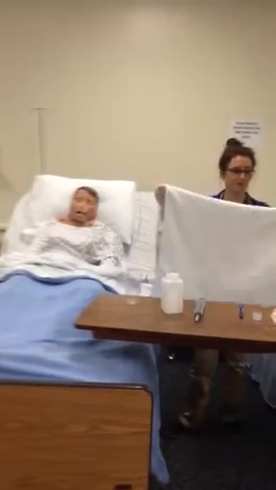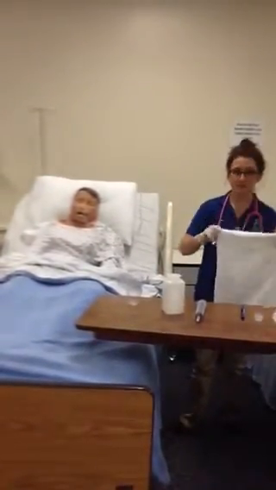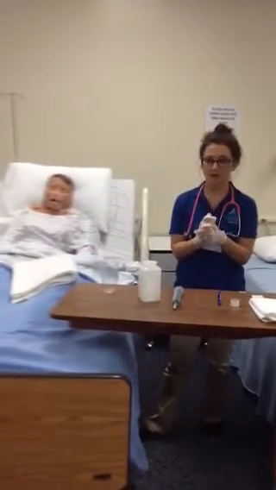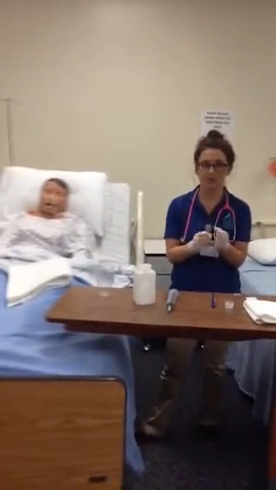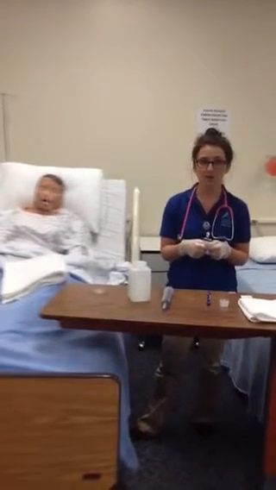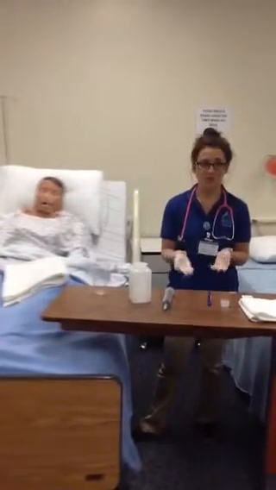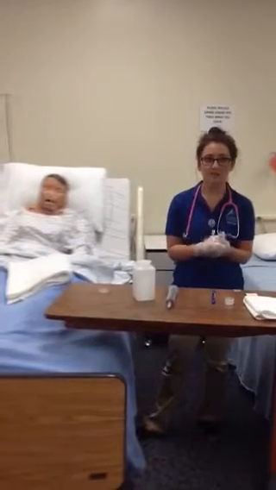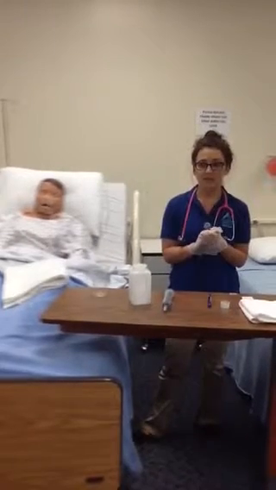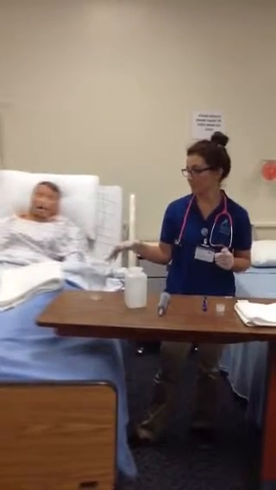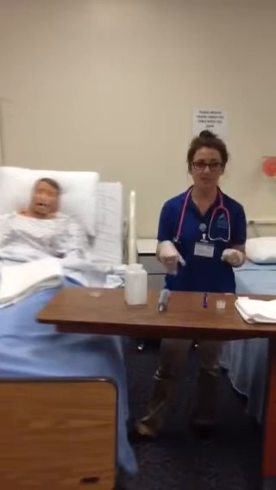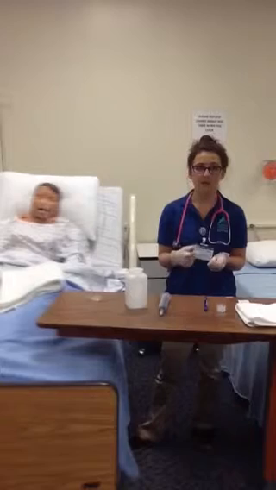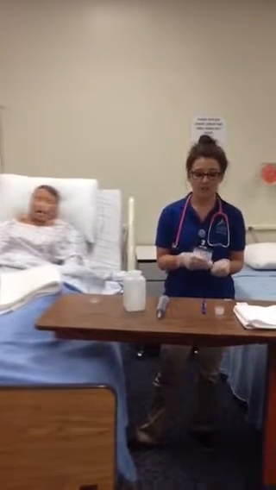And now I'm going to state the documentation for irrigation, which would be the type and amount of the irrigation solution, the contents that we pulled out, along with the amount of any extra gastric secretions that may have come out with it, the client's response, the time, the date, and the nurse's initials, and any instructions given to the client I would also document.